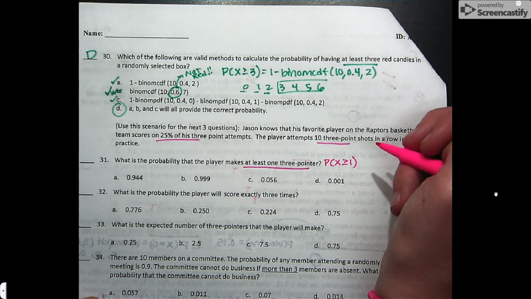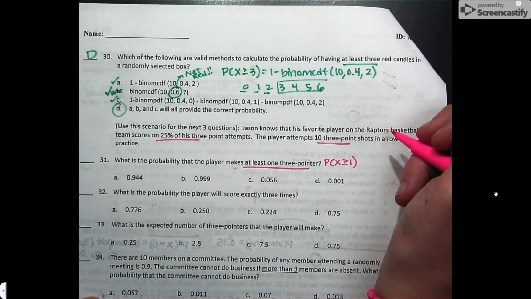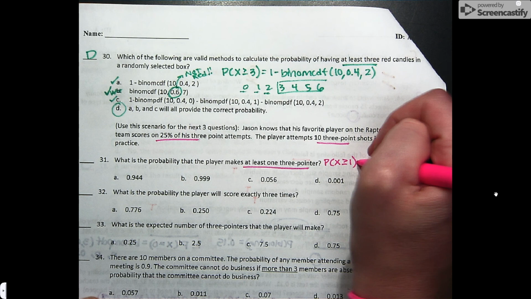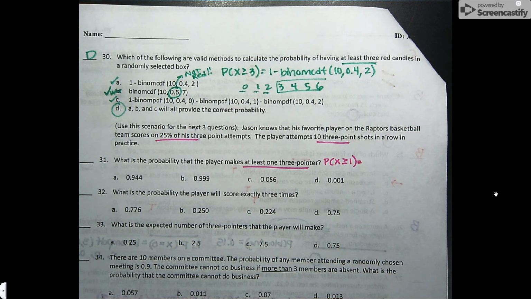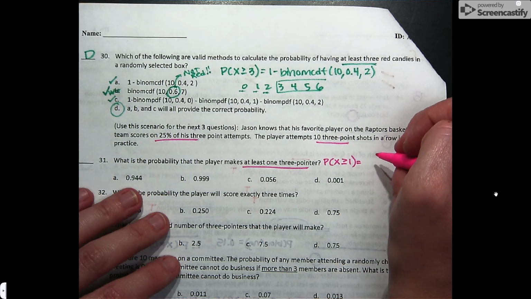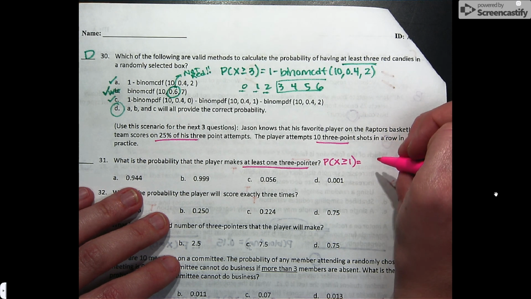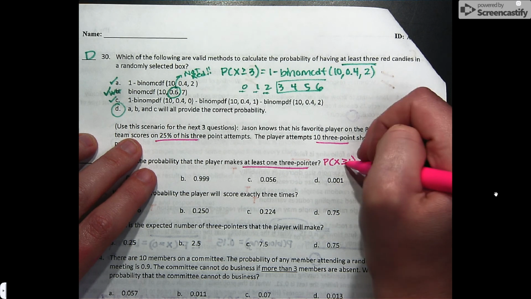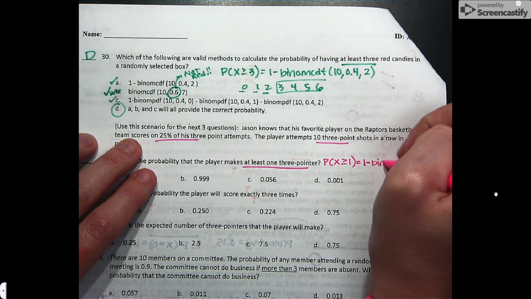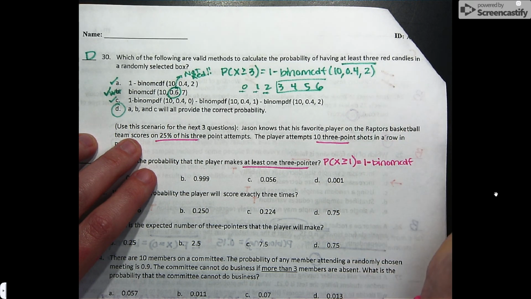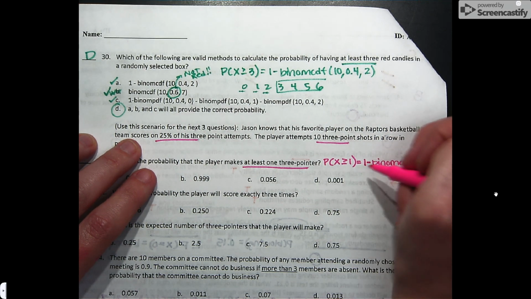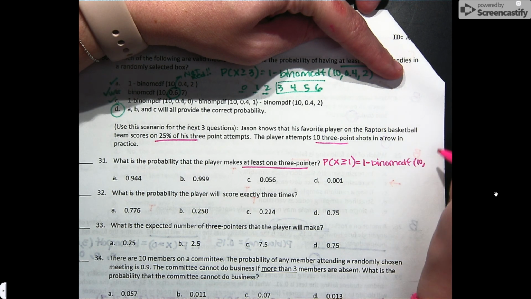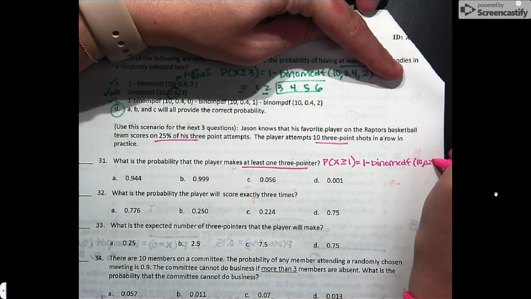Okay, so we know the probability of him making it, scoring, is 25%, and I want at least 1. So to do this, we would do the same thing we were doing above. We have a binomial situation. They either score or they don't score, okay? So since it's greater than or equal to, it's going to be 1 minus a binom CDF. Remember, if it's greater than or equal to, it's 1 minus binom CDF. There's 10 three-point shots. The probability of success is 0.25.